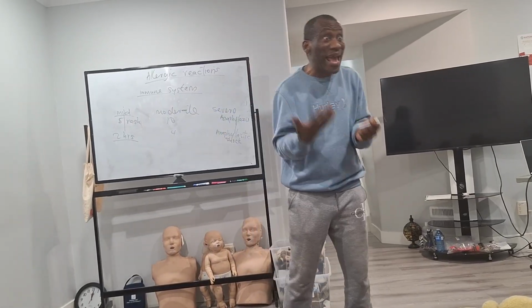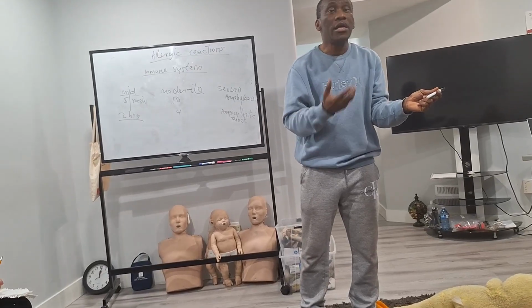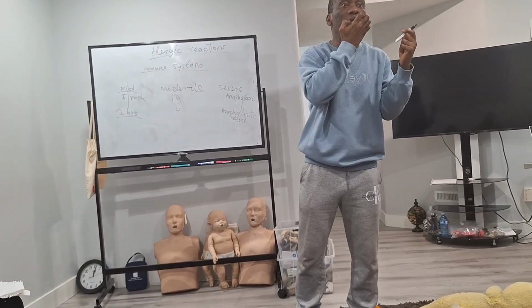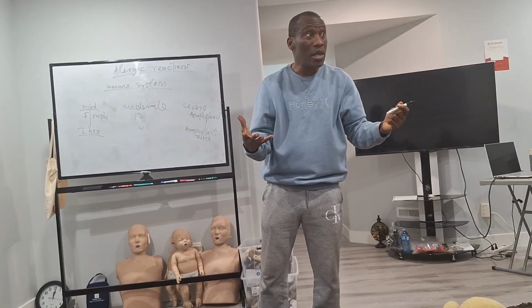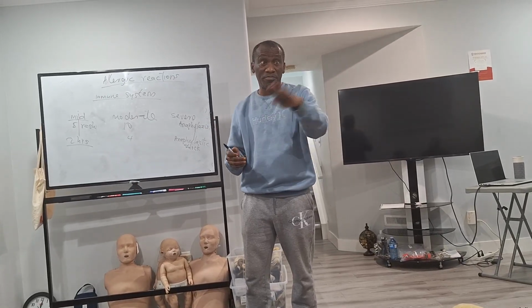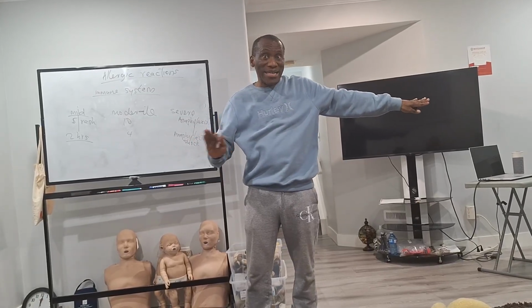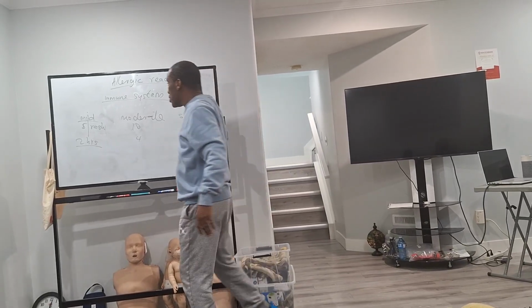The signs and symptoms: abdominal pain, diarrhea. The person will just develop diarrhea all of a sudden. Okay? The tight throat, swelling of lips, eyes, face will swell, the neck will swell. Of course, the person will be restless. The worst that can happen is respiratory arrest. The lungs can collapse, the heart can stop, leading to cardiac arrest. So this is very, very deadly. Okay?